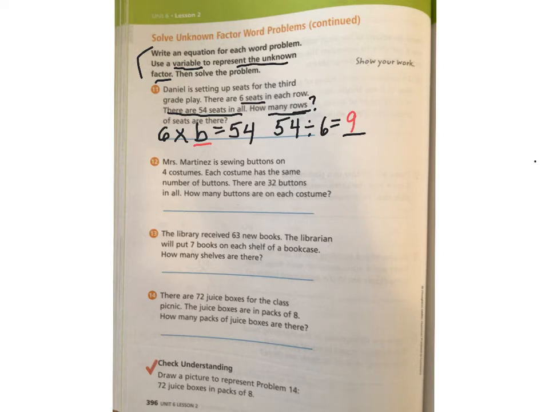So I can look up. I know that the word after many is rows. So my final answer is 9 rows. And I actually can look back at B, and I can also say B equals 9 because I just solved for it. I solved for B, okay? I'm going to draw a line in here. Usually we draw a line in between each one. Let's do that right now so we can show our space.